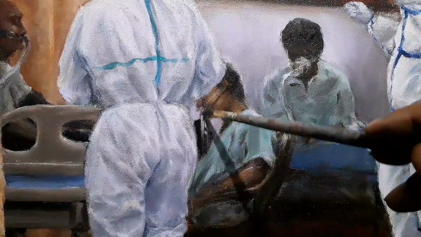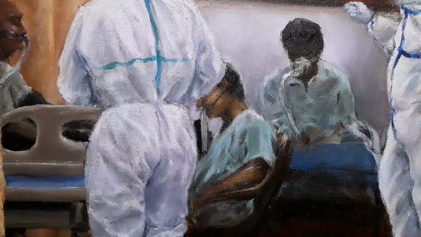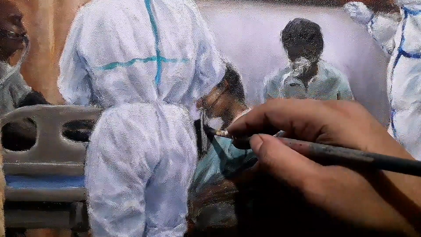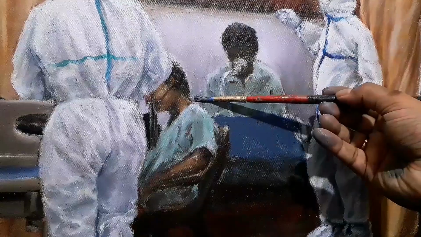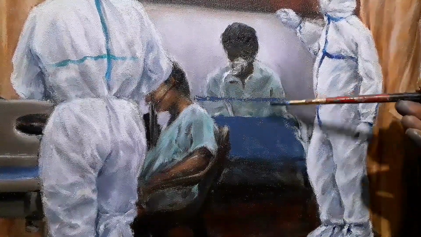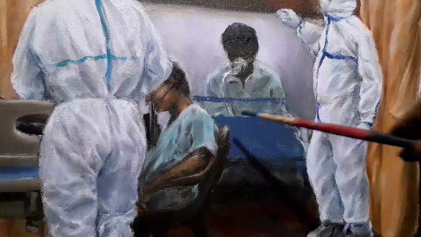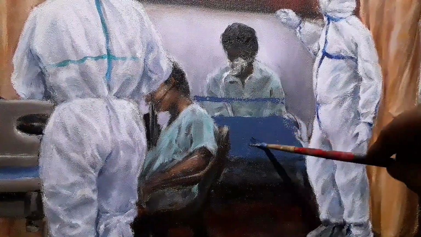And here adjusting this figure a little. Now we are moving to this person. All of them are oxygen. This person was just trying to sit for a while. Very little strength. And here finishing the bed as well. Just a little dark patch. And here I'm focusing on the bed. You can see how loosely it was painted, even while I am looking at it right now after painting it at that point of time.